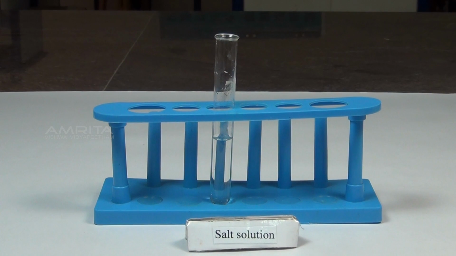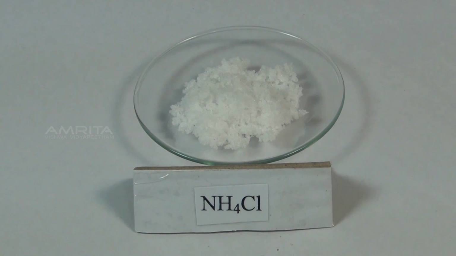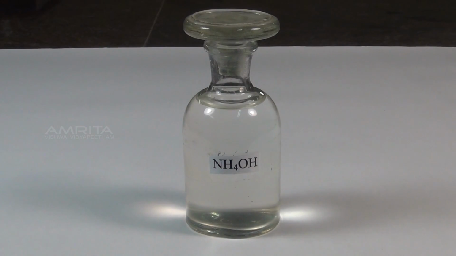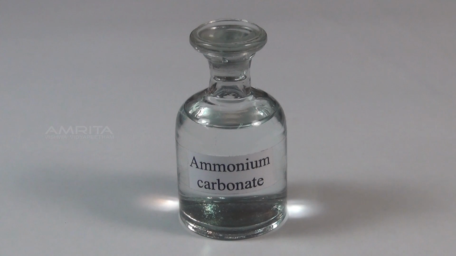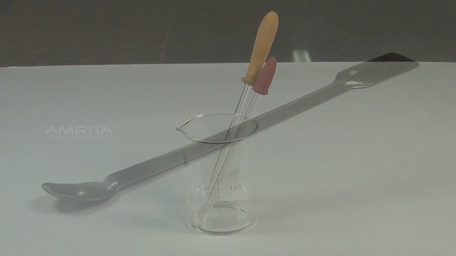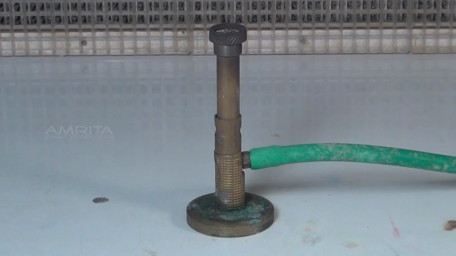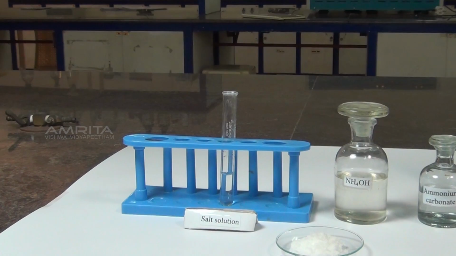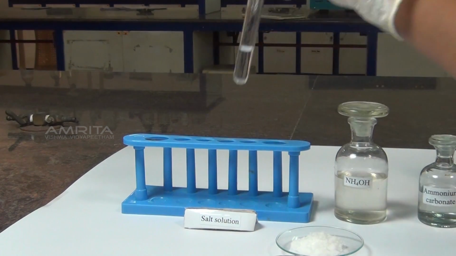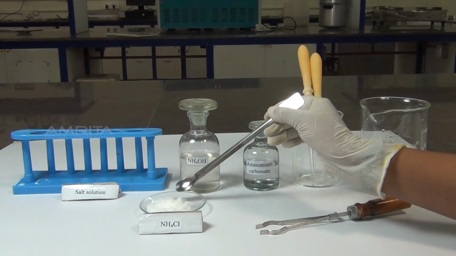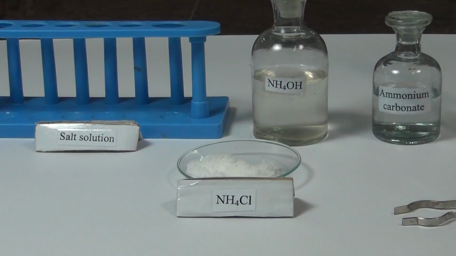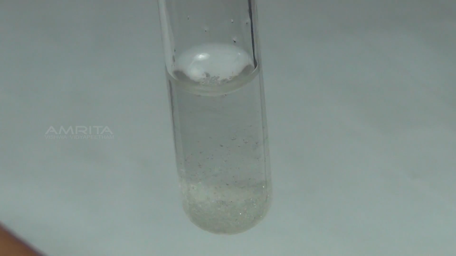Materials required: salt solution in a test tube, ammonium chloride, ammonium hydroxide, ammonium carbonate solution, droppers, spatula, test tube holder, and Bunsen burner. Procedure: take a small quantity of salt solution in a test tube. To this, add a small amount of ammonium chloride using a spatula.